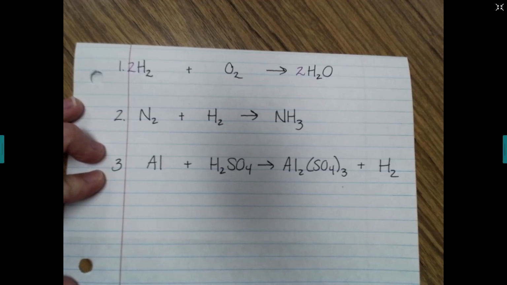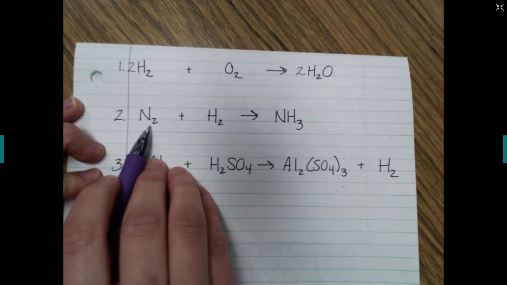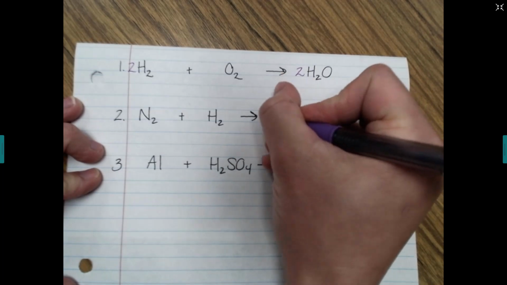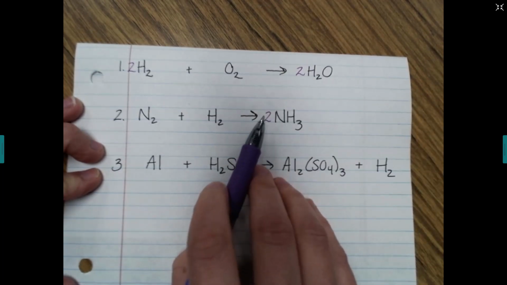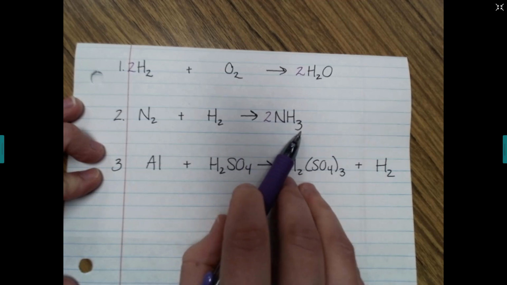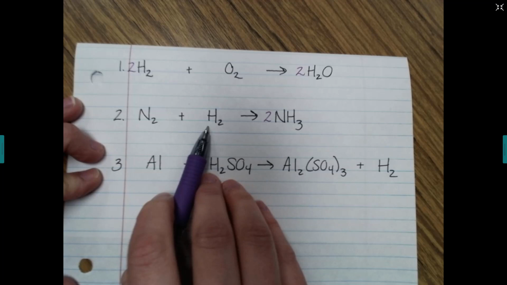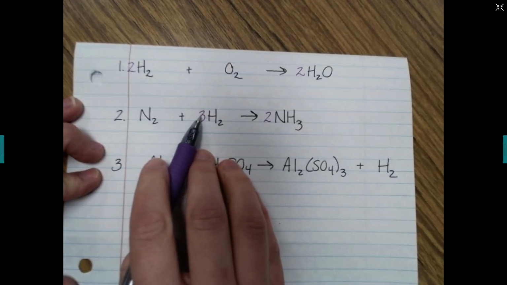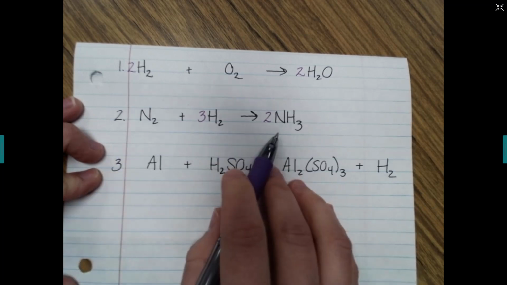So moving on to number 2, I have 2 nitrogen on the left. On the right, I only have 1 nitrogen, so I have to put a 2 in front. Now, putting that 2 in front, I have 2 times 3, so 6 hydrogens. So I need to have 6 hydrogens on the left side. So I'm going to put a 3 in front of H2. So that's 6 hydrogens, my nitrogens are both balanced, and now I'm done.